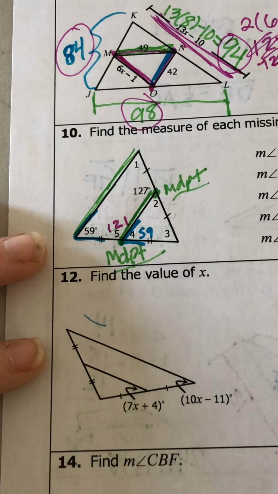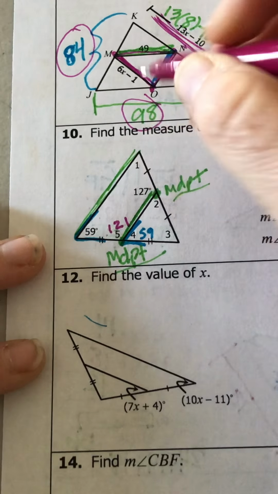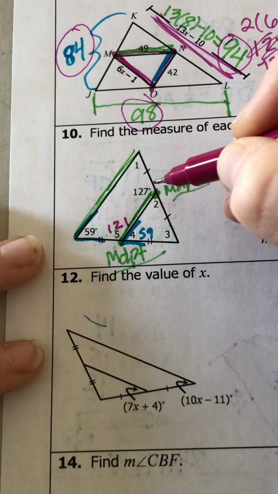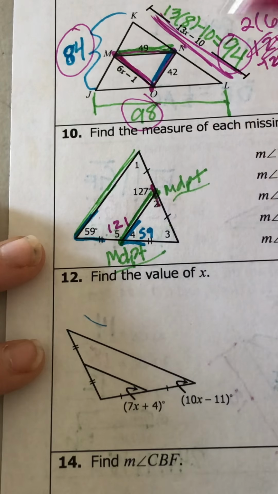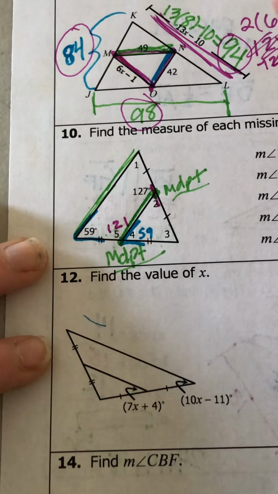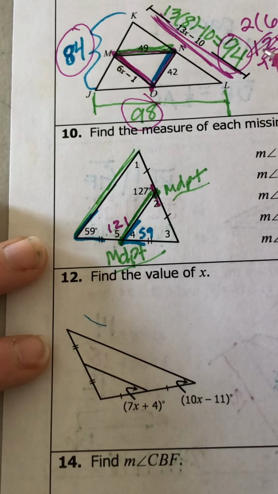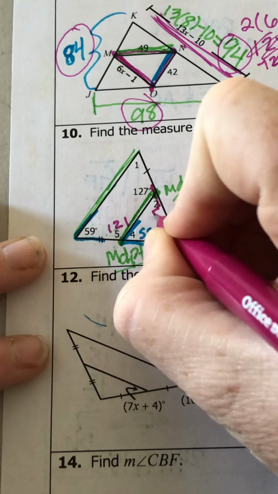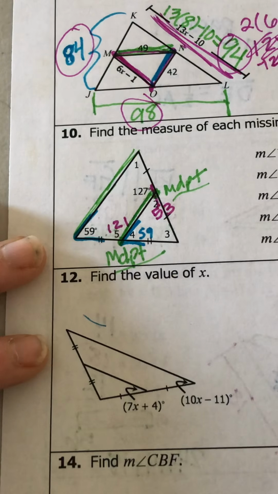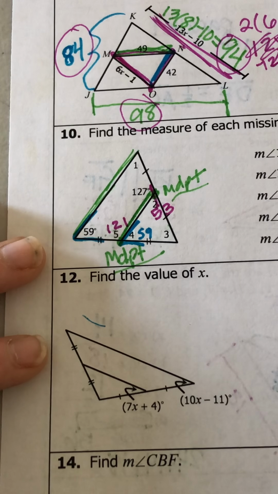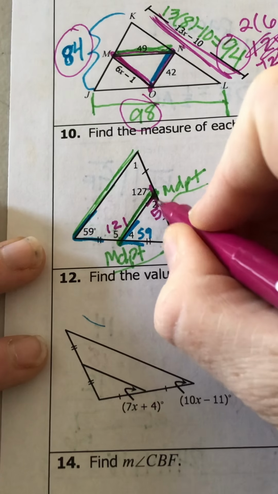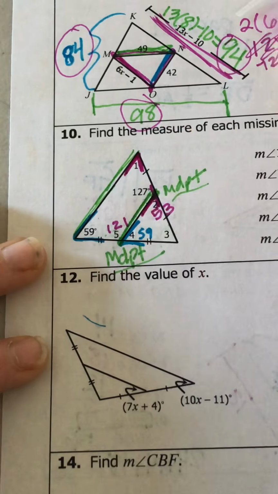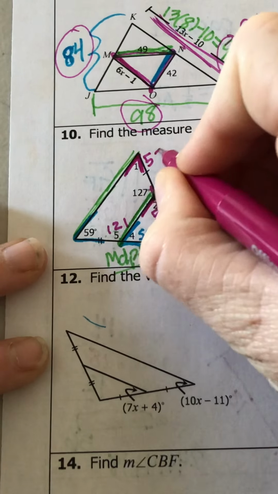We can do the same kind of idea on the other side, but we're given 127. So 127 and angle 2 are going to make a line. Those will be 180. So just subtract, and angle 2 will give me 53. Then, just like before, angle 2 is going to correspond to angle 1. They open the same way. So angle 1 is 53.